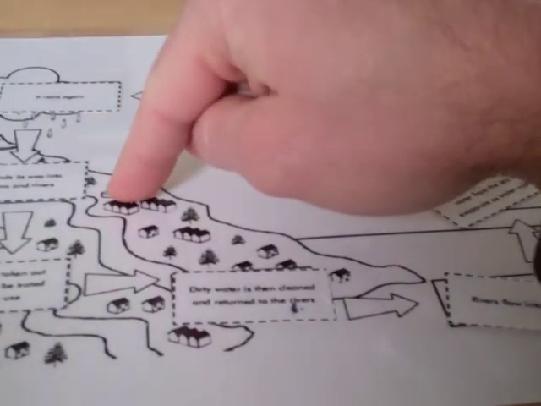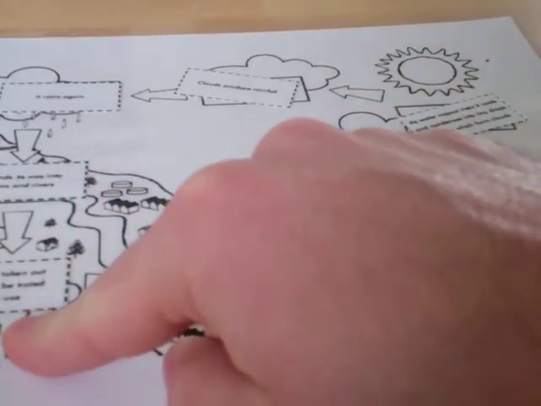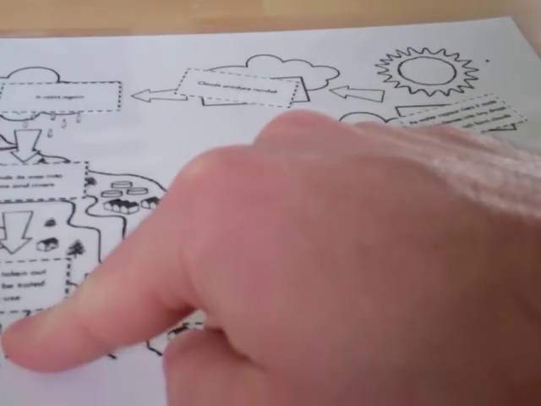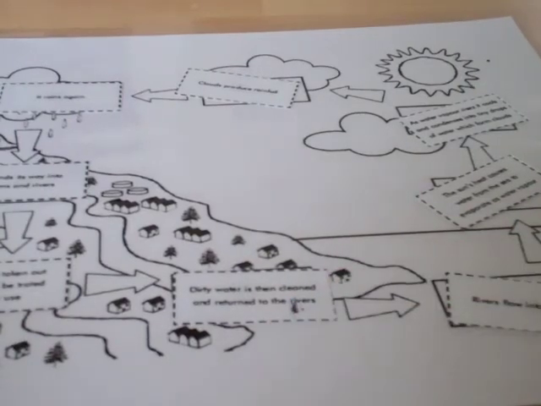Rain finds its way into streams and rivers. Some water is taken out of rivers to be treated for human use. Dirty water is then cleaned and returned to rivers, and the rivers flow into the sea.